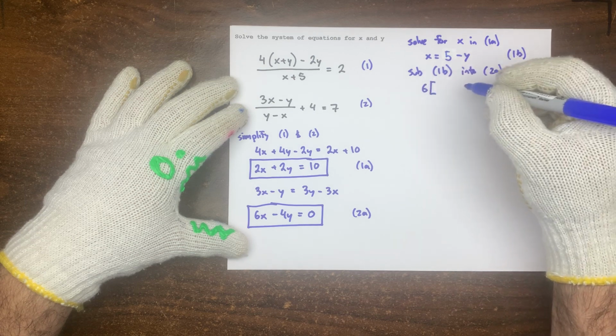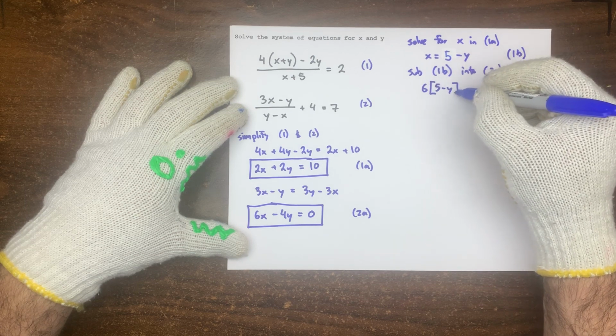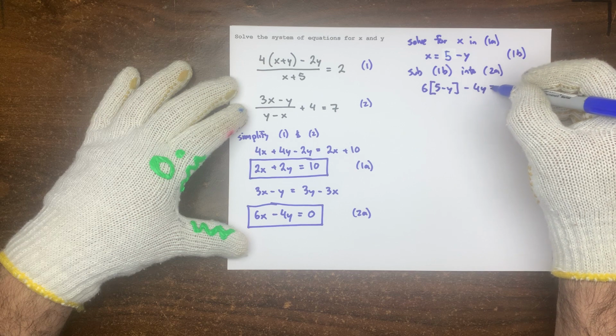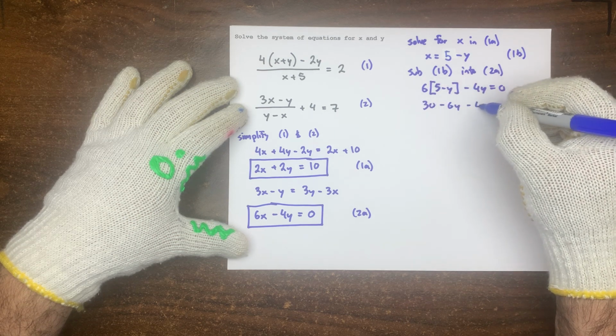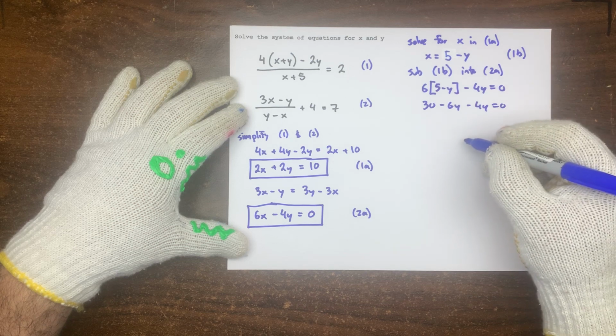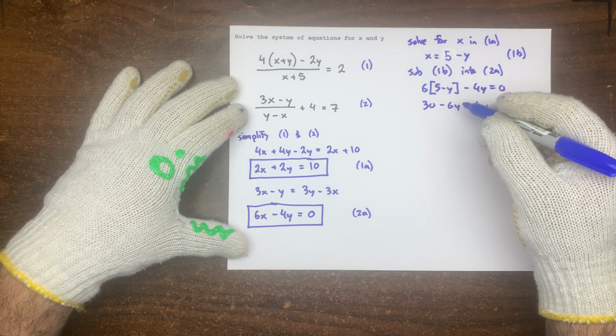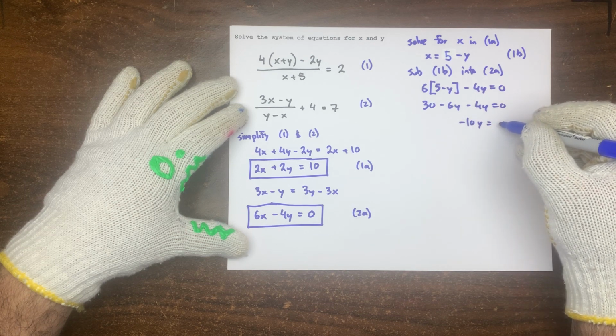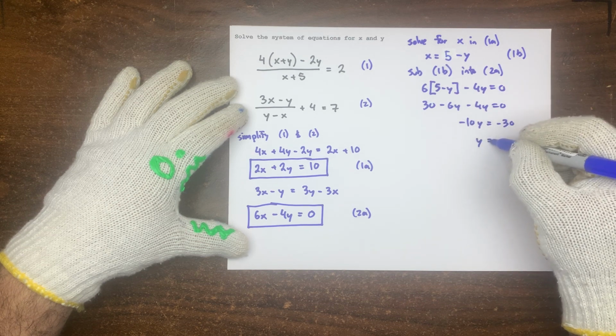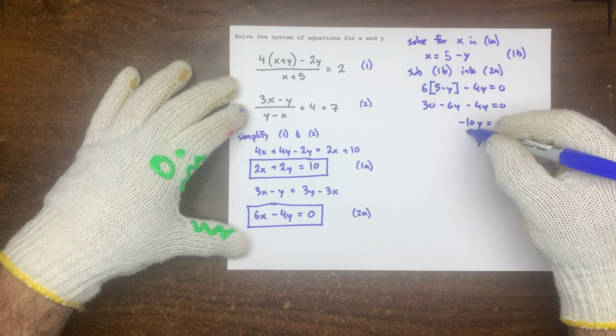So it will be 6 times 5 minus y, minus 4y equals 0. So this will be 30 minus 6y minus 4y equals 0. So we'll be left with minus 10y equals negative 30. So y is equal to 3.